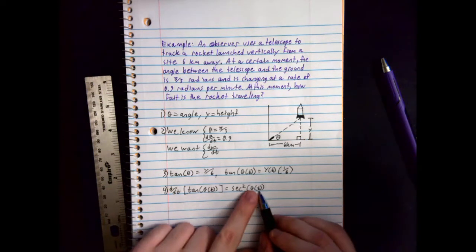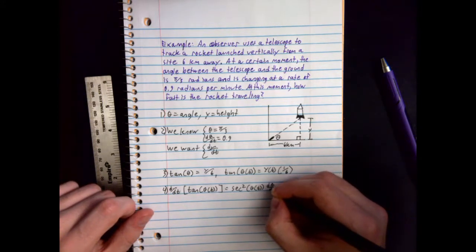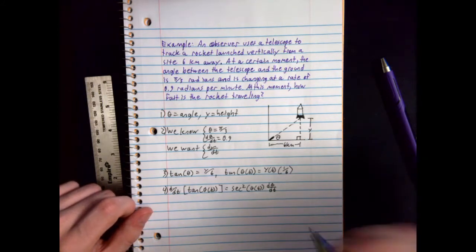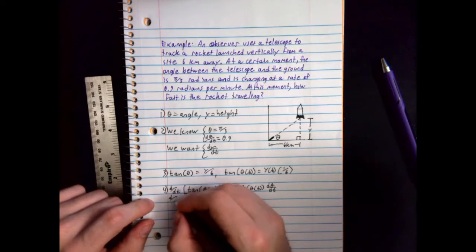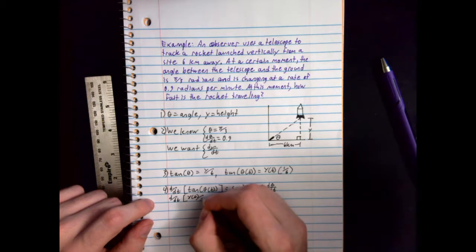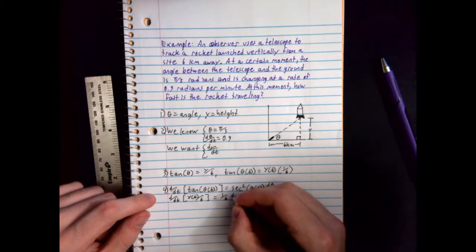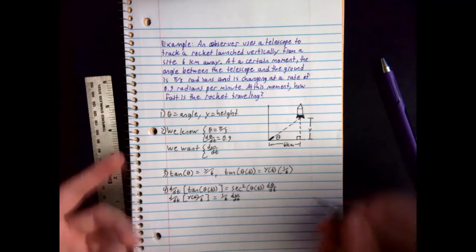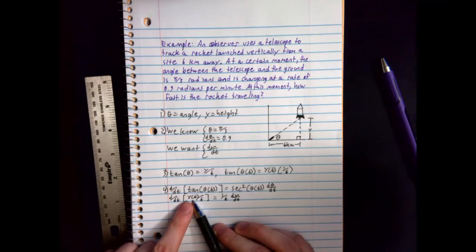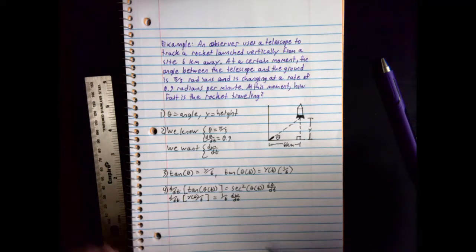I plug in my inside function, and then I multiply by the derivative of the inside function. Same thing on the right-hand side, d/dt of y of t over 6. This is just 1/6 times dy/dt, because I'm just computing directly the derivative of y. There's no chain rule to apply. I'm just differentiating this function.